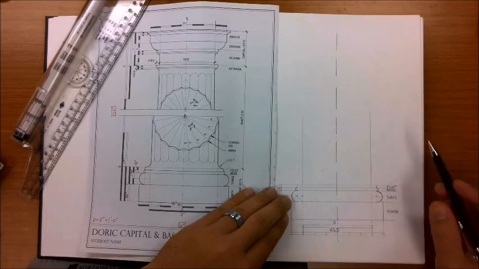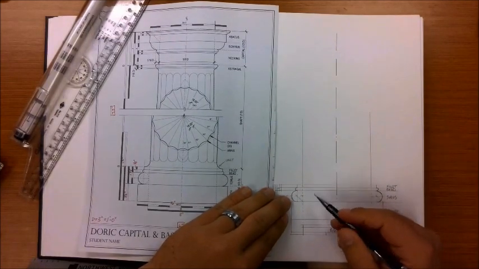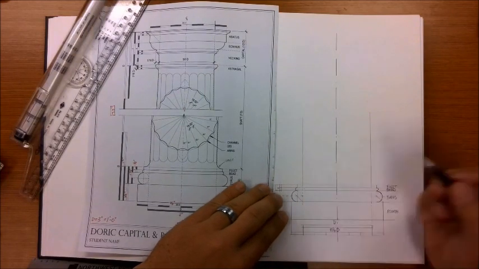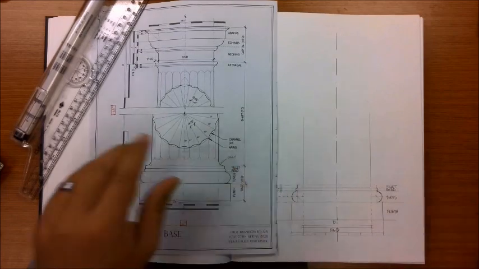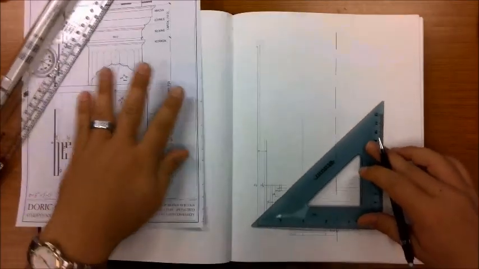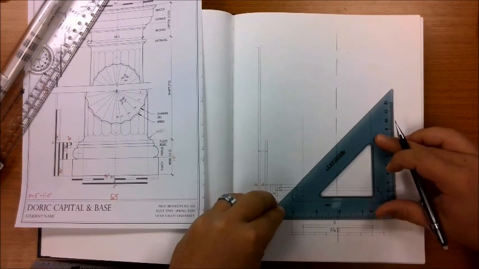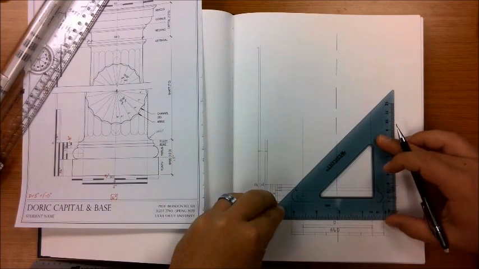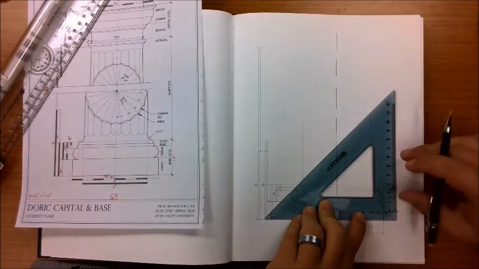Okay, and when we create now this conge, it's essentially a quarter round. To do this, you can use your 45-degree triangle, and what I would do is we're trying to find the center point of this distance, right at the top edge corner of the fillet.